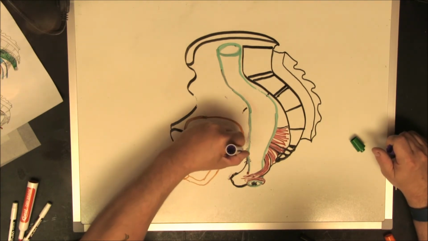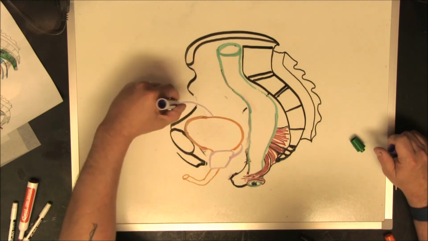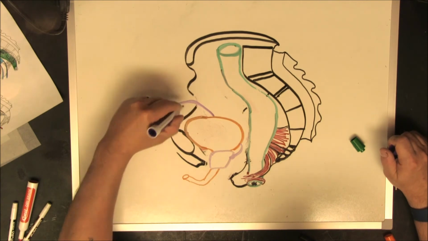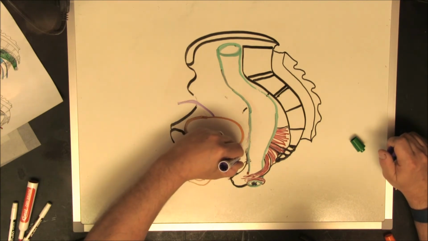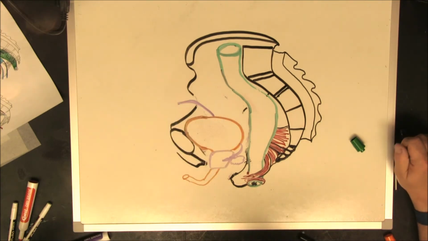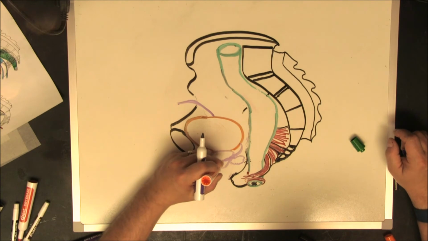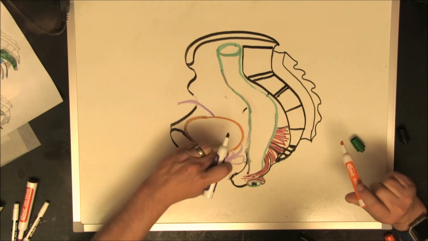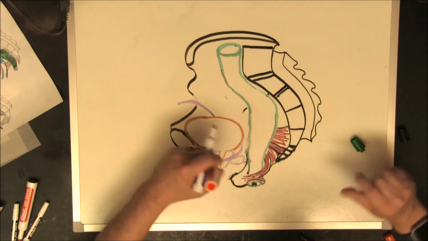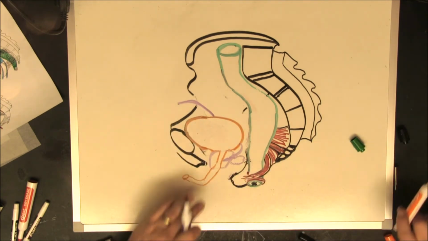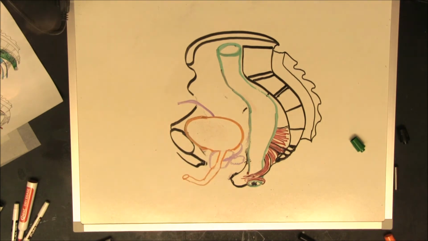Extending off of it are the ductus deferens, which is heading out that way, and the seminal vesicles just inferior to the ductus deferens, and they're going to drain through the ejaculatory duct into the prostatic urethra right there.